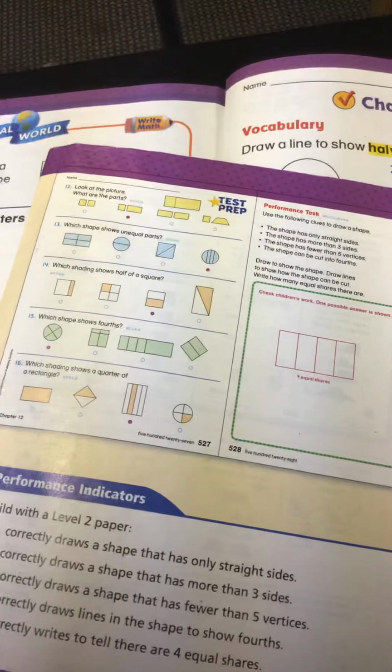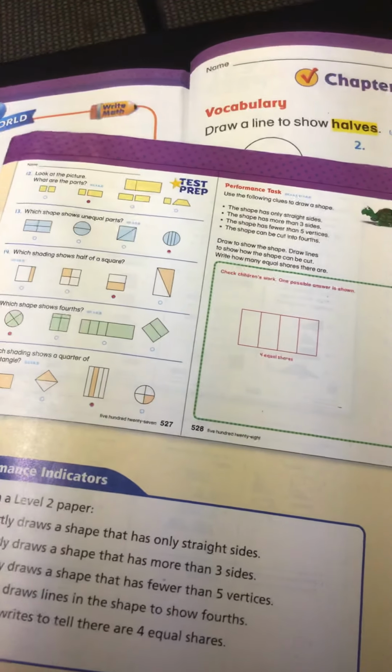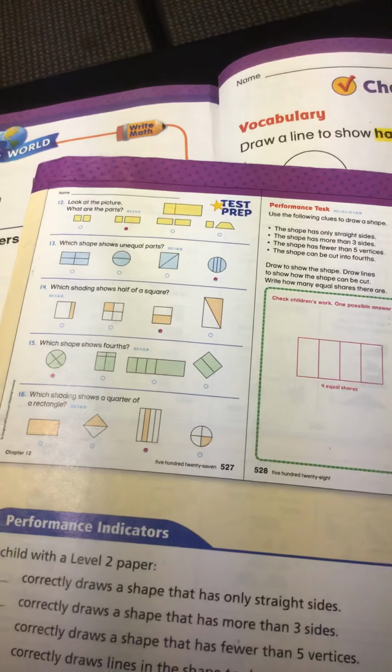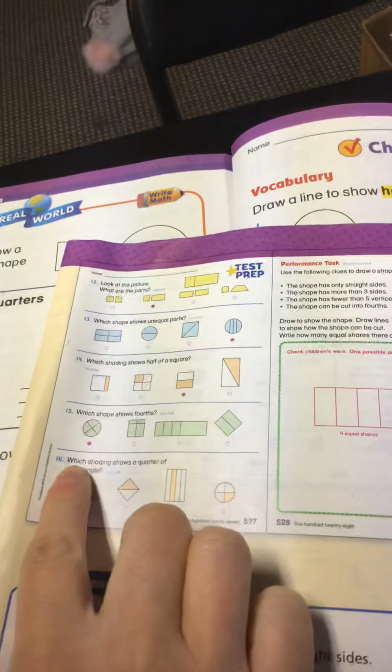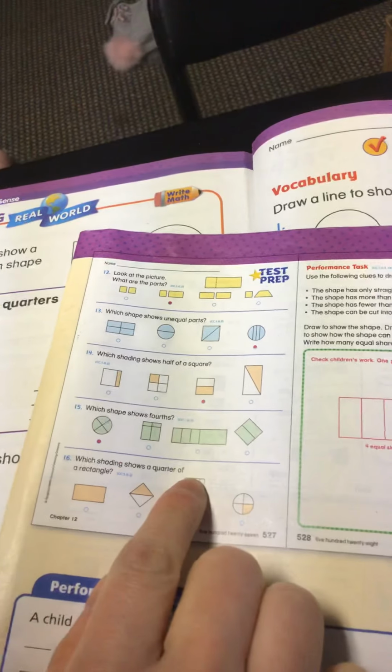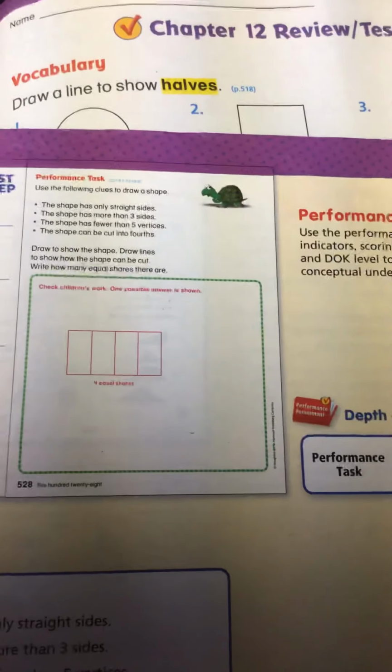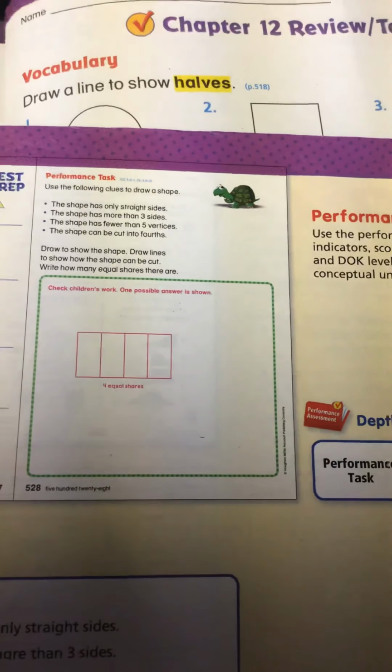All right, I'm going to have to look back at one because I'm slightly confused why they didn't mark which shading shows a quarter of a rectangle. Oh, rectangle, duh. Okay, this is a rectangle, but if they just said which shading shows a quarter, you could have also said this one, but they're saying a rectangle, so it's this one. All right, sometimes I have to reread it twice as well.